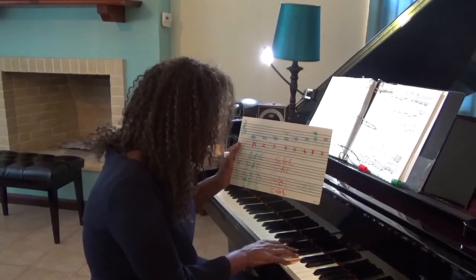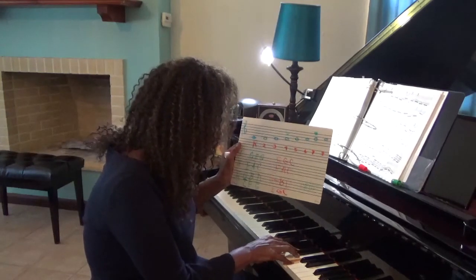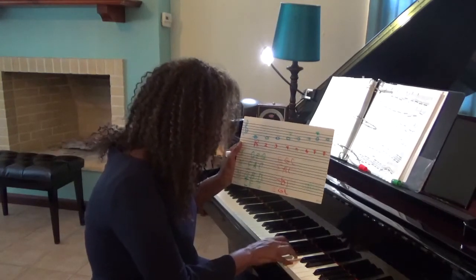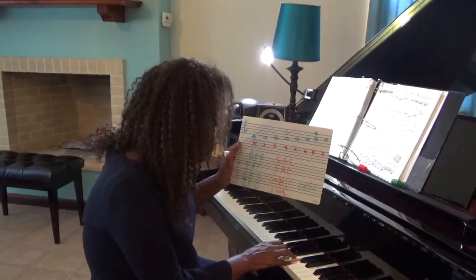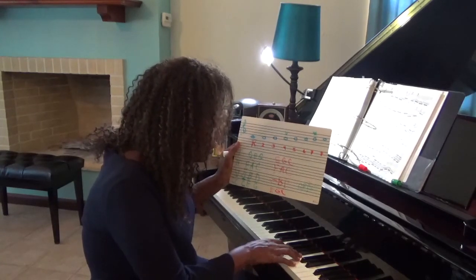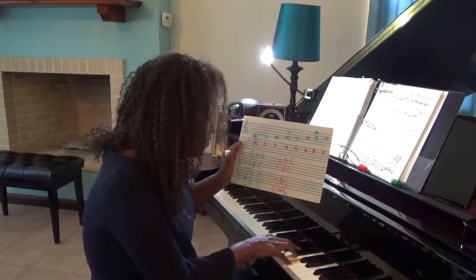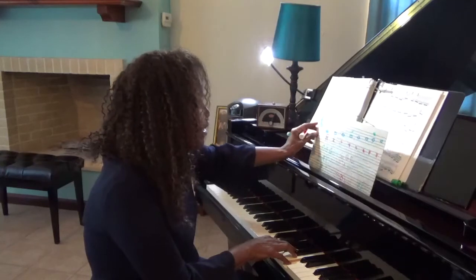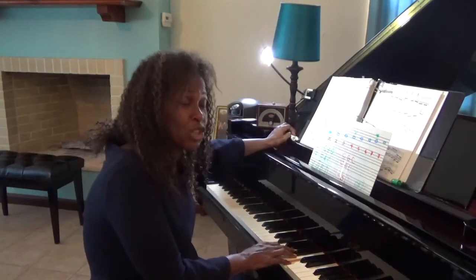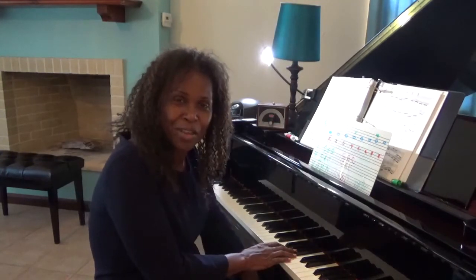Okay, let's do that again. E, G, C, F, A, C. Keep your thumb on F and just play the other two. And then back to E, G, C. And that's a basic triad with the addition of a seventh chord.